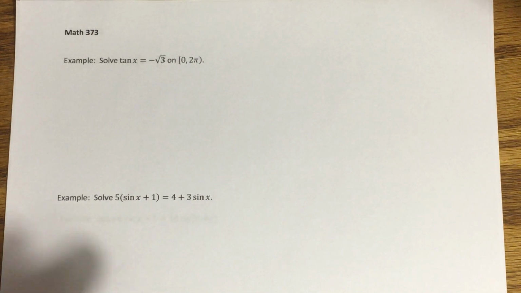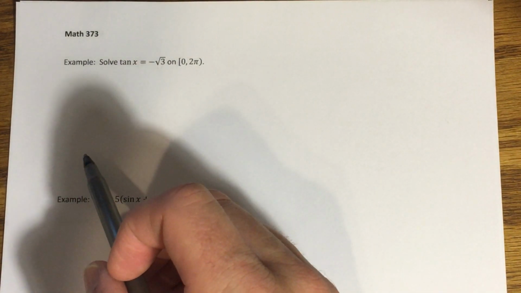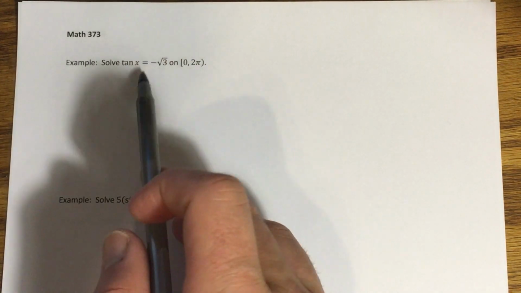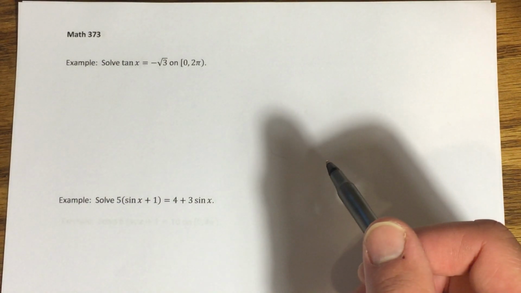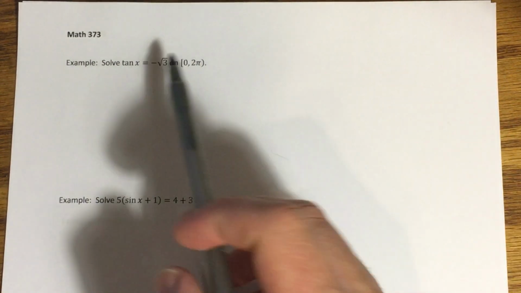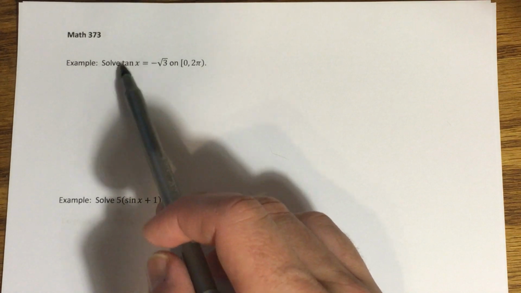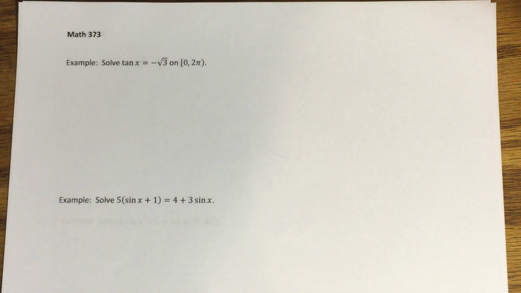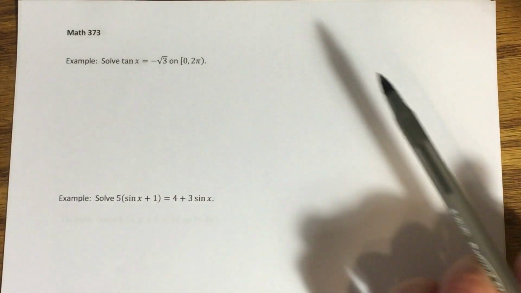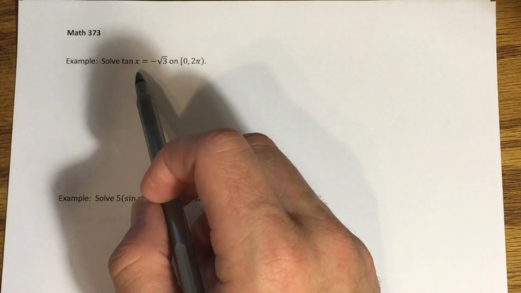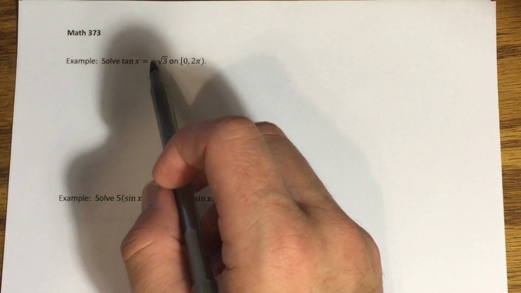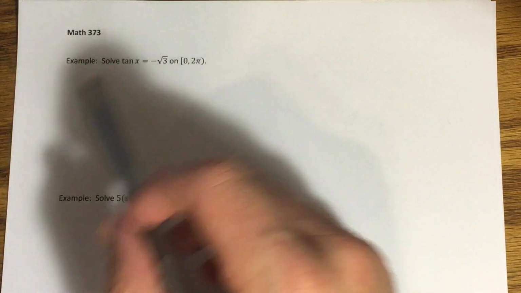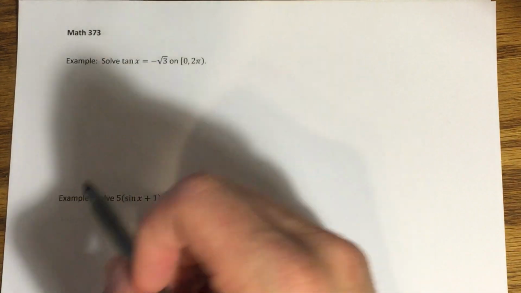Okay, here's another example. I want to solve tangent of x equals -√3, and again, we're looking on that interval 0 to 2 pi. This one is going to feel very much like the previous example. The tangent of x is the only trigonometric function showing up in this entire equation, and it's already isolated on the left-hand side. So really what this boils down to is knowing my unit circle again. Where in the unit circle is tangent of x equal to -√3? Well, tangent, I know, is negative in the second and fourth quadrants. So I'm looking throughout the second and fourth quadrants for a solution here.